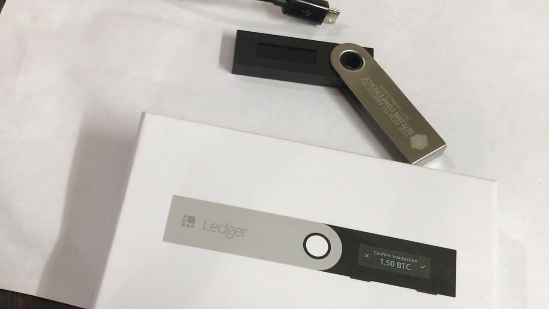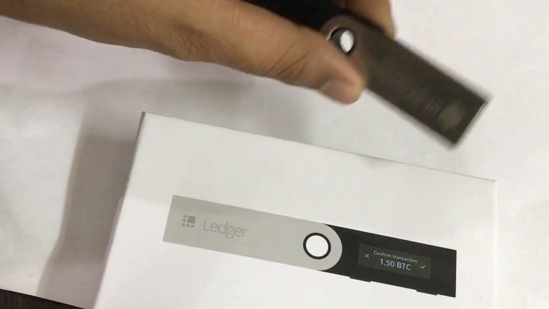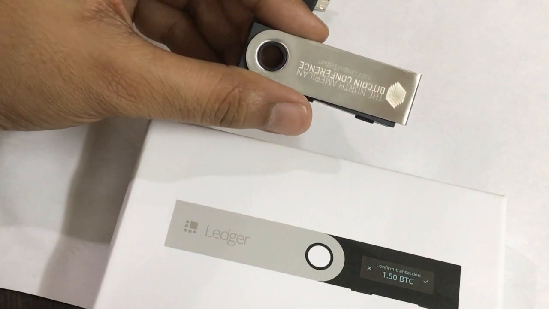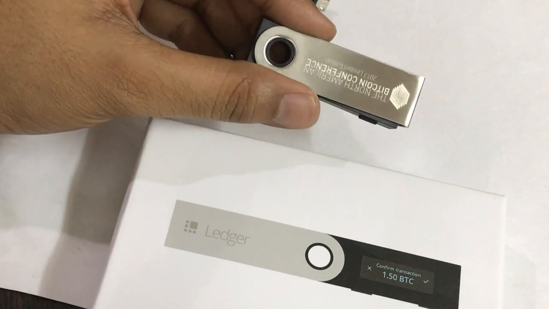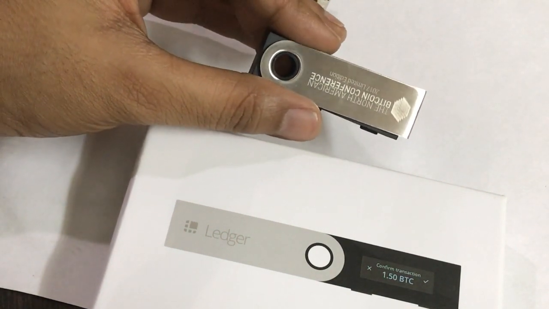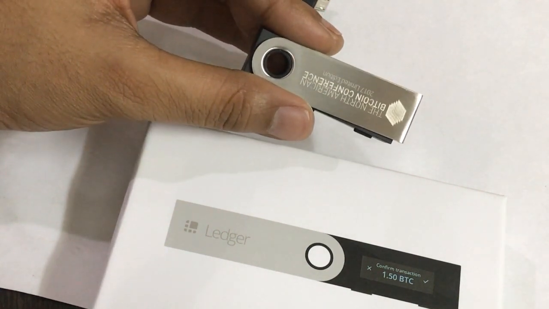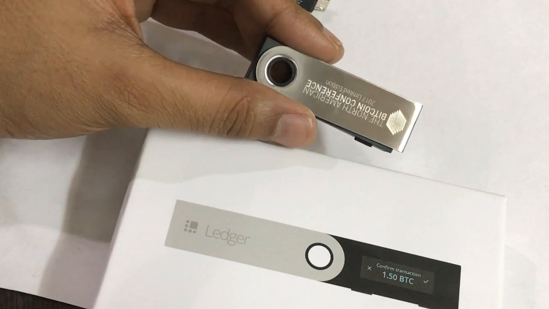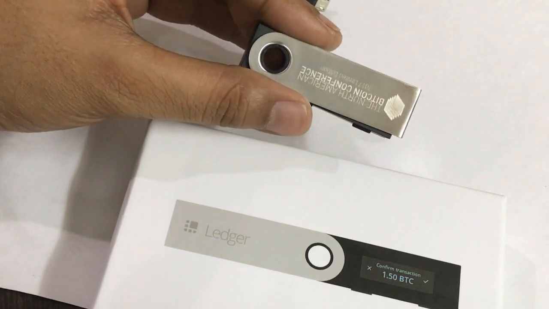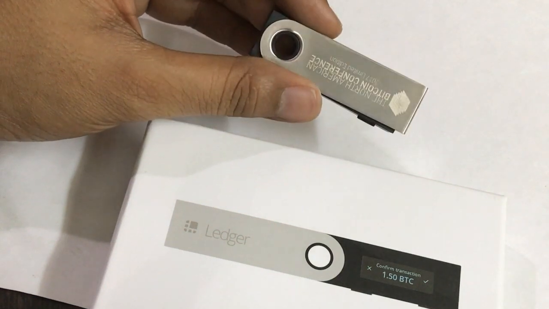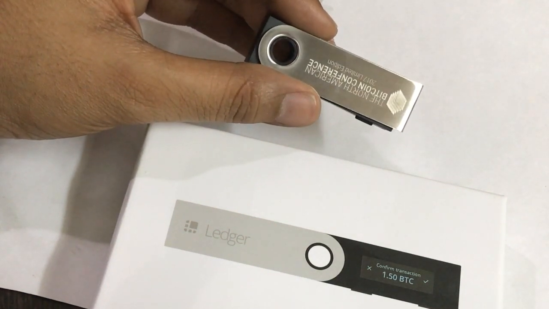In the last video, I shared the unboxing video of Ledger Nano S, and in this video, I'm going to show you how to configure your Ledger Nano S for the first time. This process is going to be interesting, especially if you're in the Bitcoin industry or even if you're using any alternate coin like Ethereum, Dash, Zcash. You can store all those altcoins also on Ledger Nano S. It supports almost about 6 cryptocurrencies, including Bitcoin.